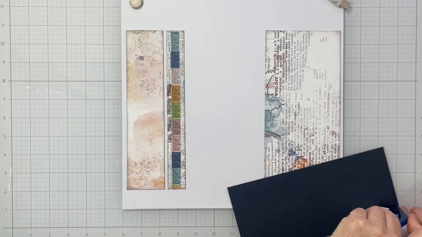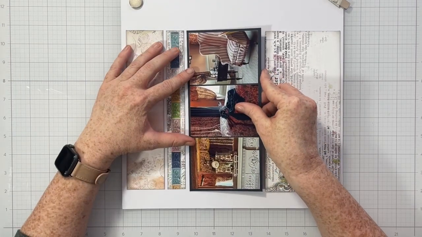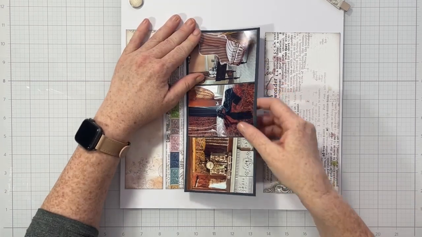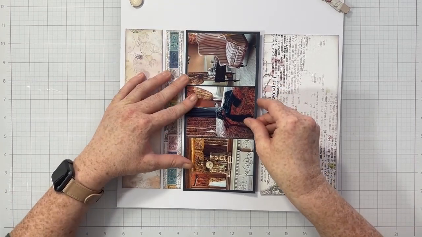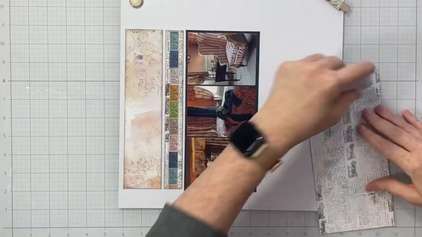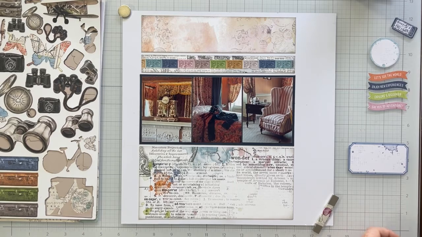If you haven't seen the newest releases from 49th and Market, they have a new travel collection coming out, and it's absolutely the cutest. It's so cute. And I think, now don't quote me on this because I could be wrong, but I think that the tones and stuff might be able to mix and match with this one a little bit too.